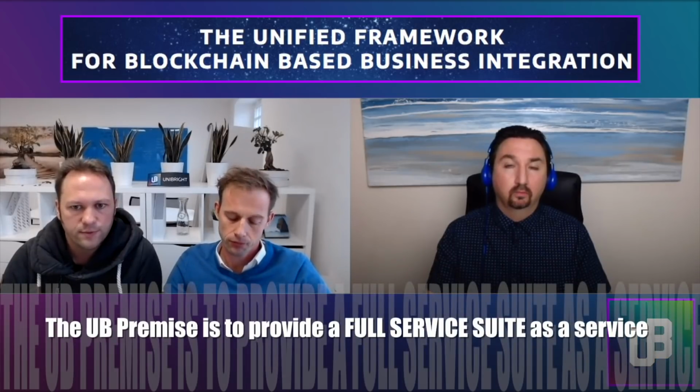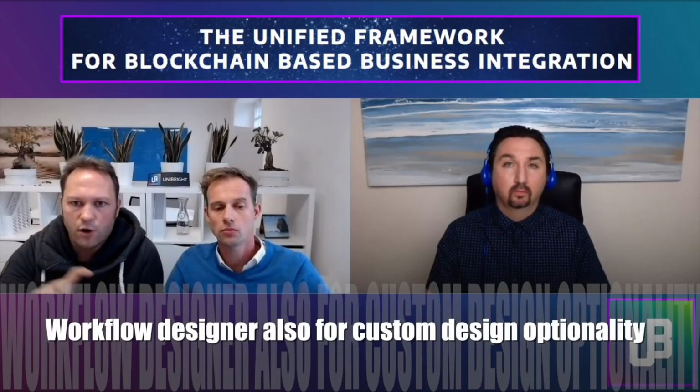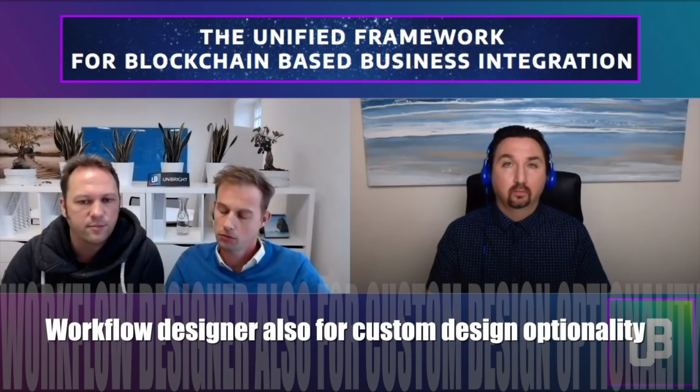Okay. The overall goal is to design a business process visually without having to write one single line of code for a specific blockchain. So with the workflow designer, you visually design a specific process, like an approval process or like a tracing process, just by drawing circles and rectangles on a drawboard and connecting them and adding some attributes.